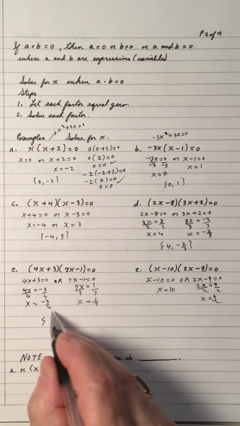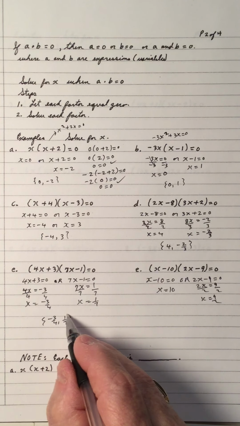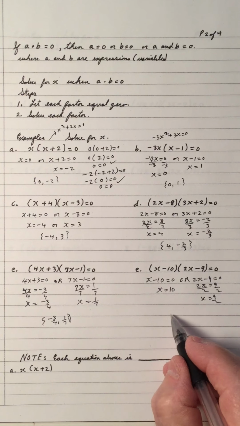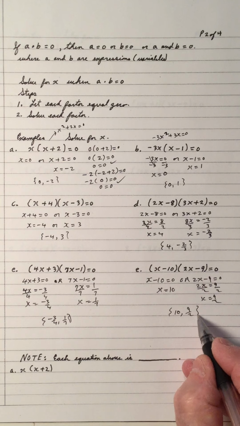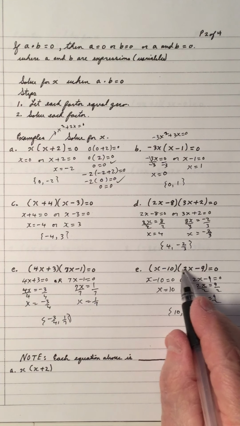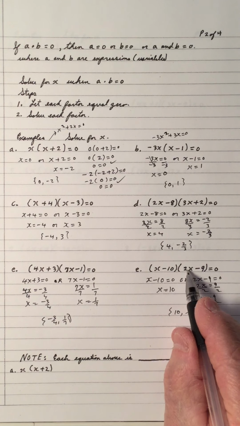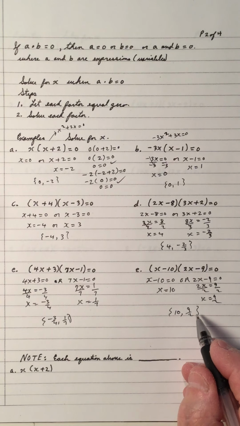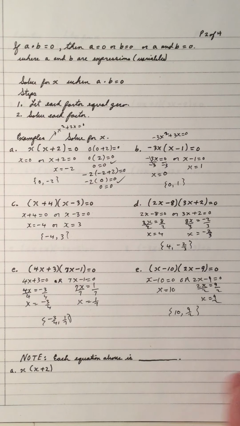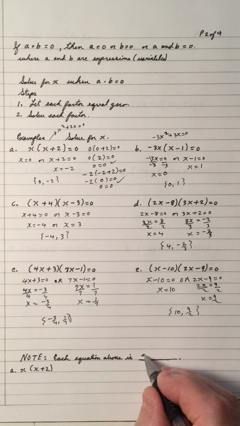And I'll just write down the answers. And here, the answers are 10 or 9 over 2. There's 2 answers because x times 2x is 2x squared, and x squared gives you 2 answers. Note, each equation above is quadratic.